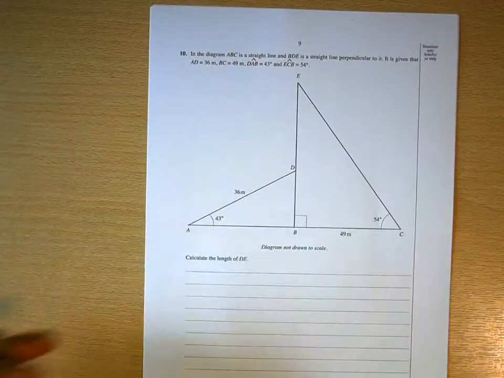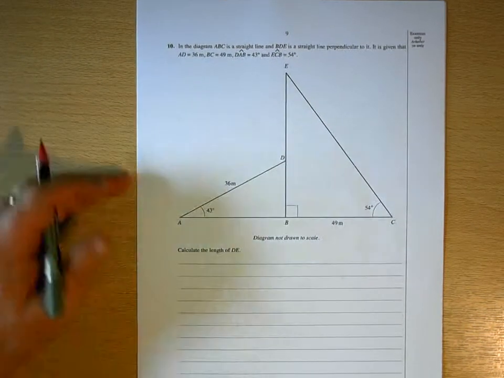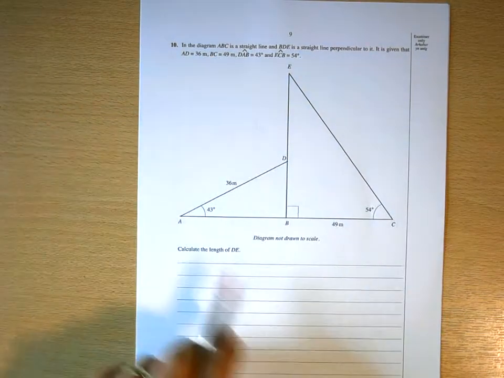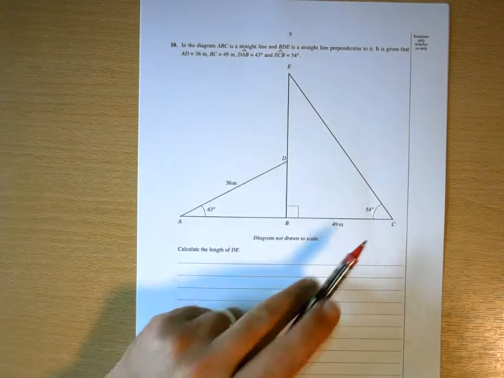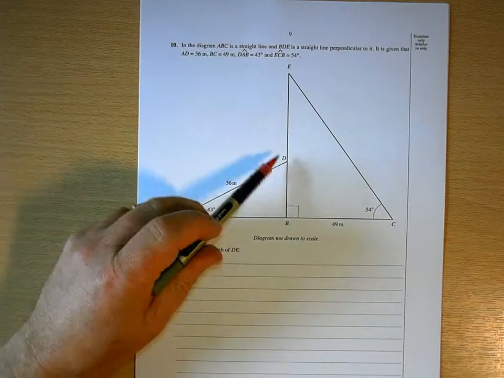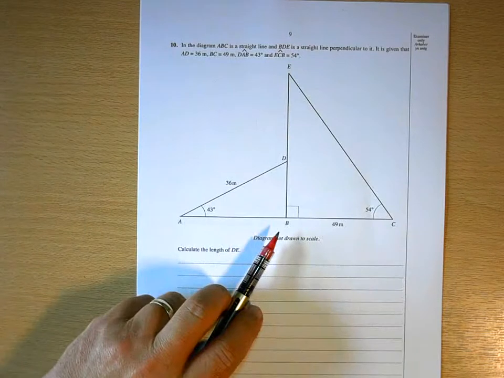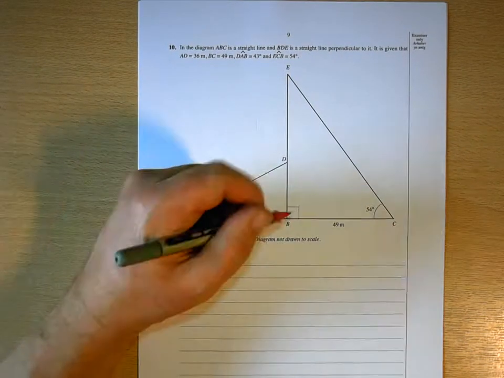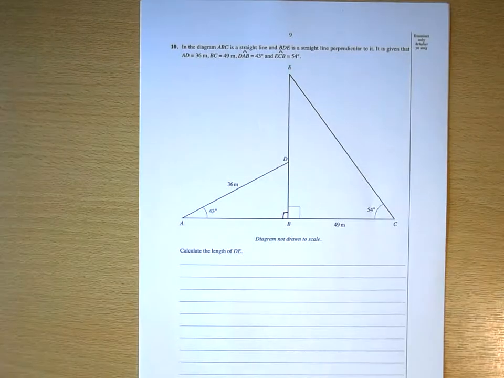Okay, so let's look at the context for this question. In the diagram, ABC is a straight line. A line BDE is a straight line perpendicular to it. Perpendicular means at right angles, so there's one right angle, and I'm going to have another right angle there.